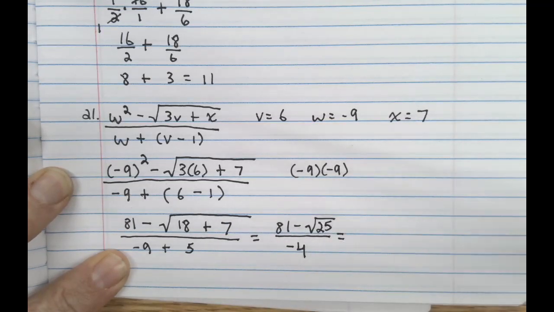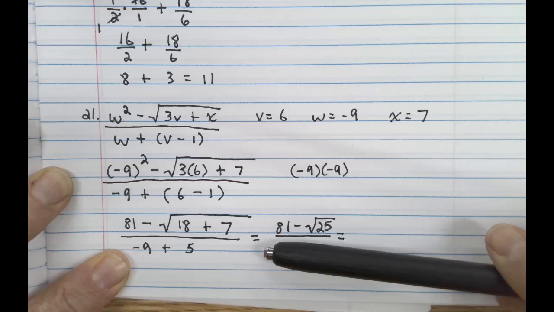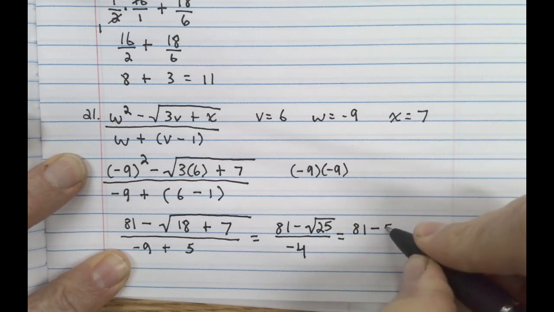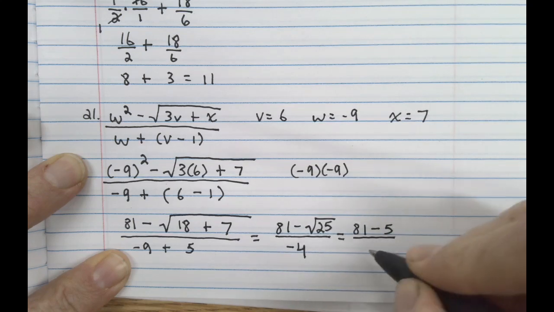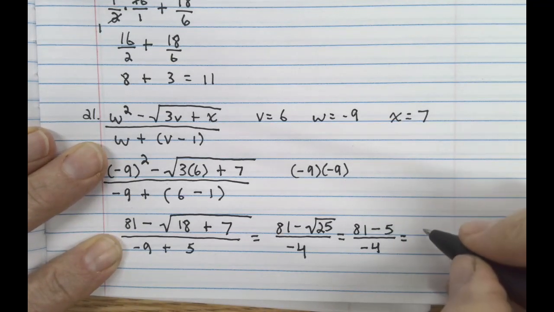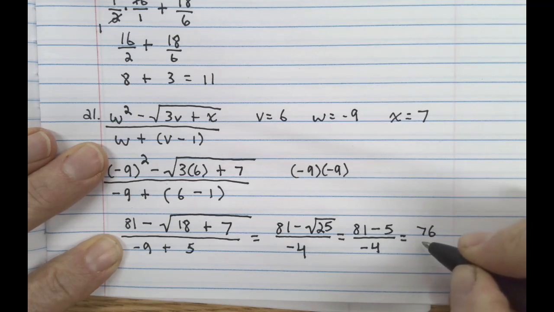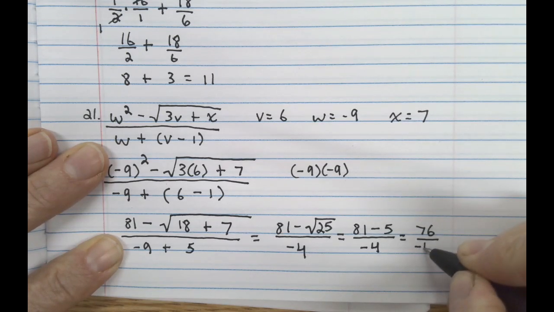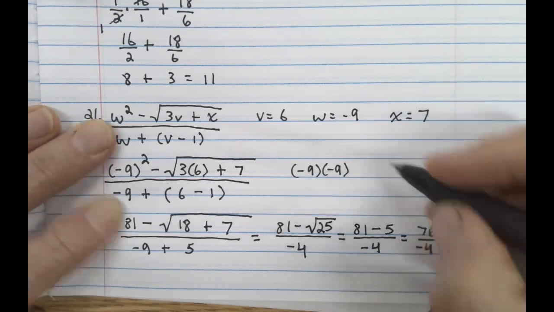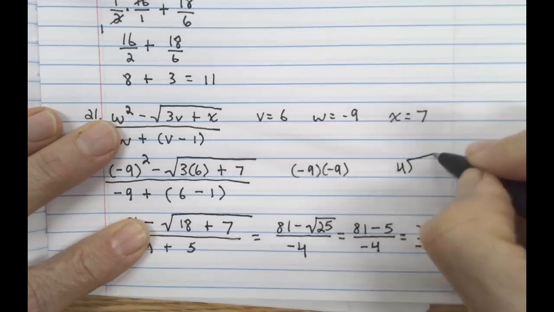Okay, but I'm still not done because I can still simplify this even more. So square root of 25 is 5. And so I'll have 81 minus 5 all divided by negative 4. And then 81 minus 5, I think that is 76 divided by negative 4. And I don't think, does 4 go into 76 evenly? I should have done this before I actually started recording. Let's find out, because I don't know. 4 divided into 76.